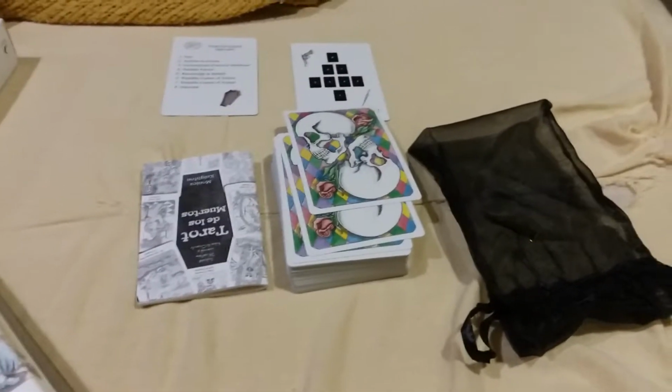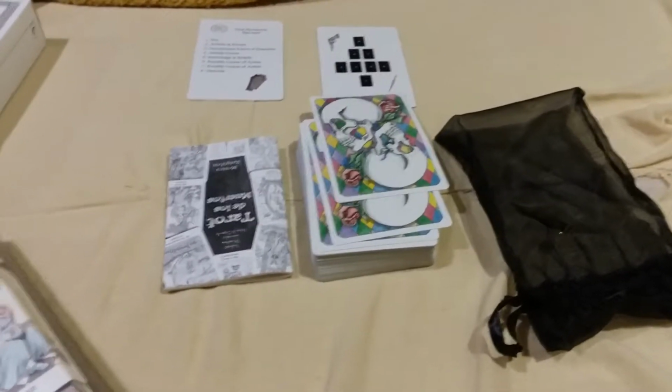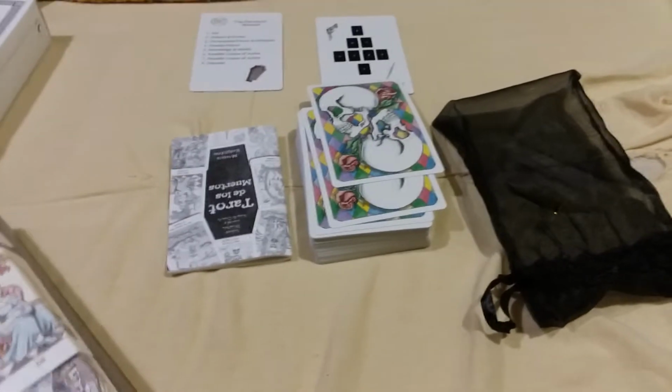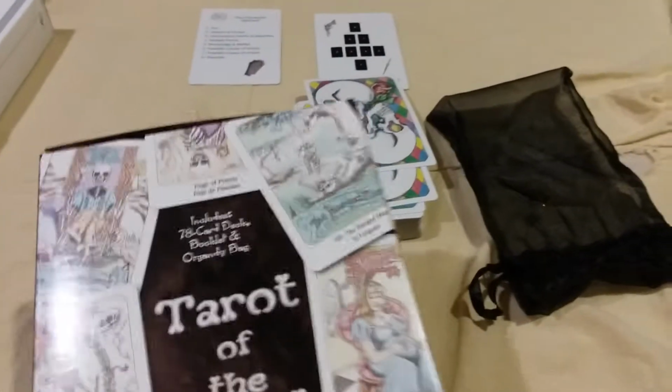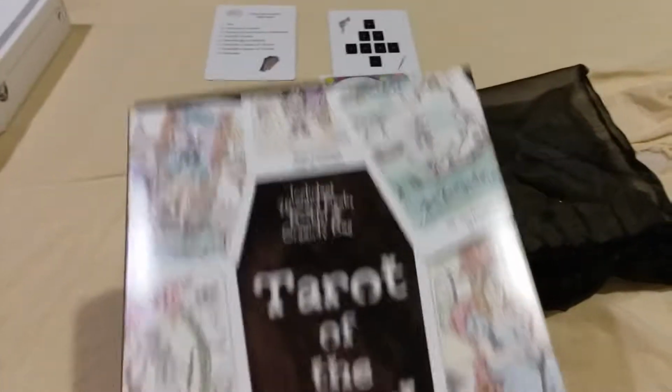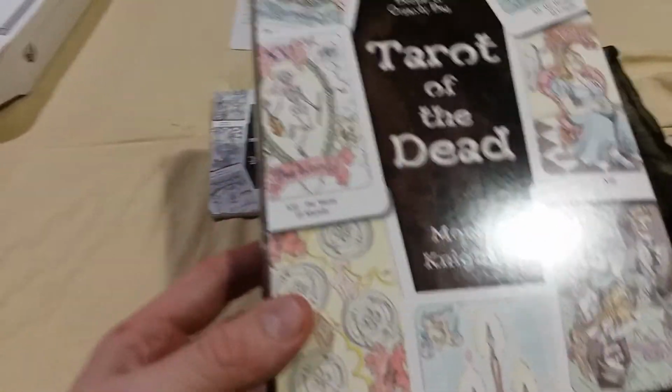From the first of the second month of 1439, in my Angelology upon Tarot of the Dead by Monica Knighton, I wrote: Unboxing Tarot of the Dead by Monica Knighton, Tarot de los Muertos.